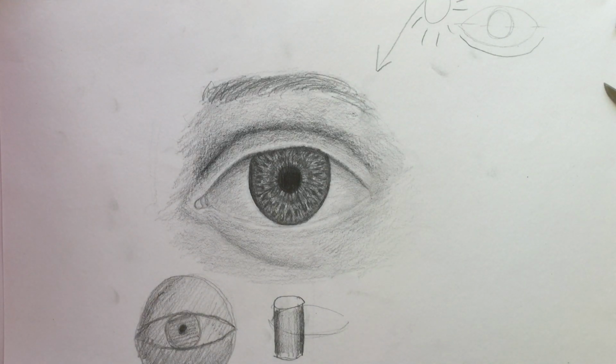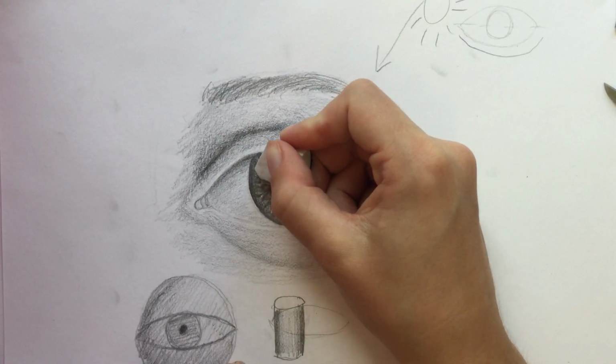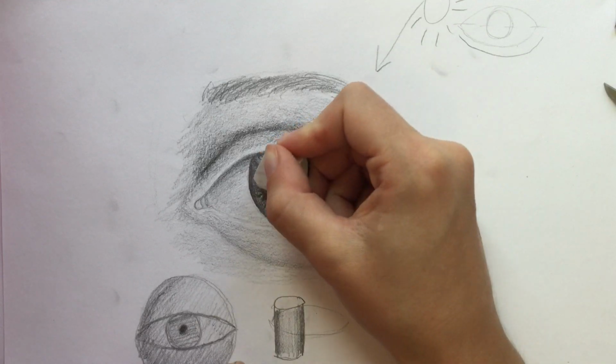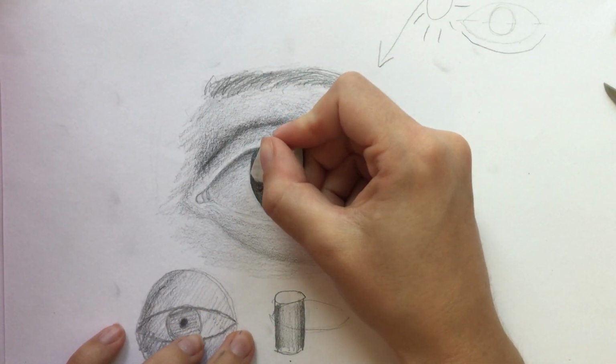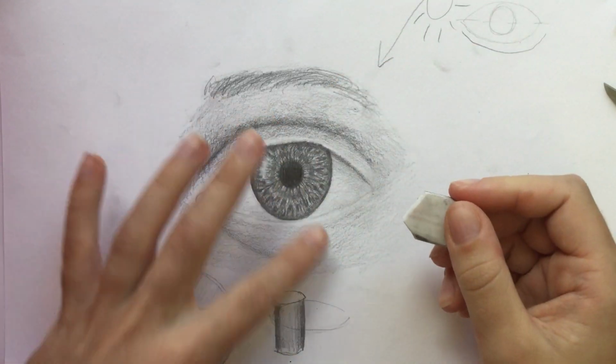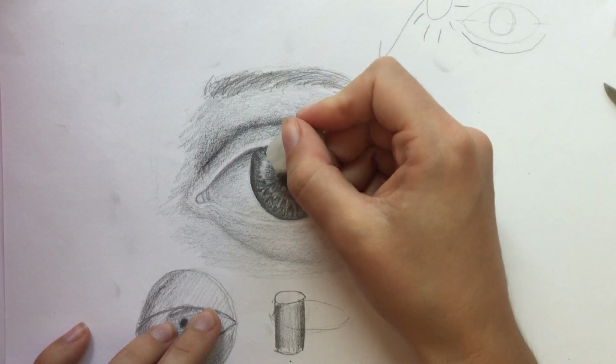Where is it on mine? Sort of there. And you get that much sharper line than you would with a dull rubber.